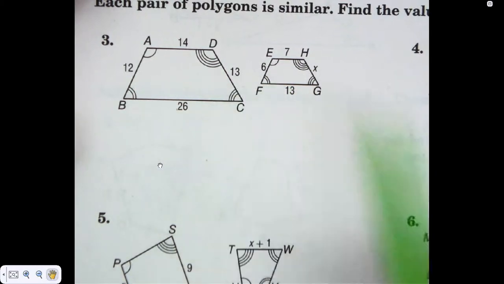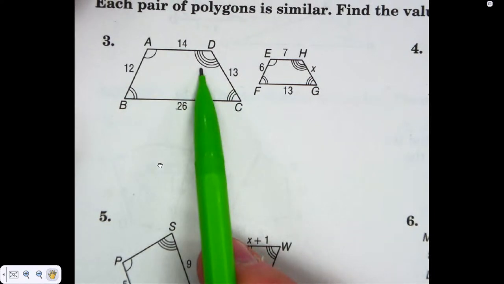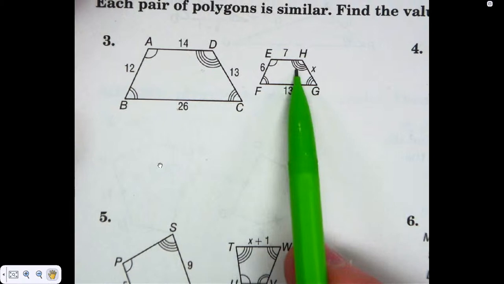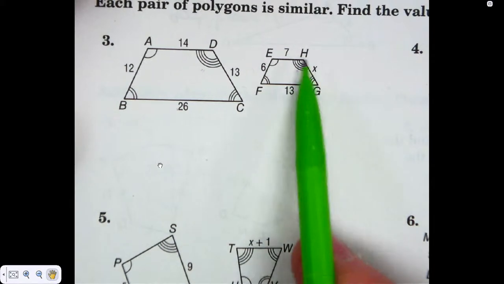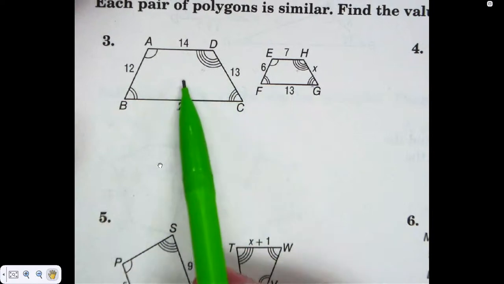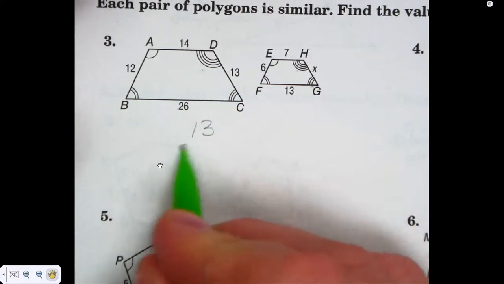Here's how you can do this. See these marks on here? How many marks do they have on this angle? 4 to what? 3. How many marks do they have on this angle? 4 to what? So the x is the 4 mark to what? 3 mark. So go over here. Which one's the 4 mark to 3 mark? D and C. Okay, so I could say 13 over what?